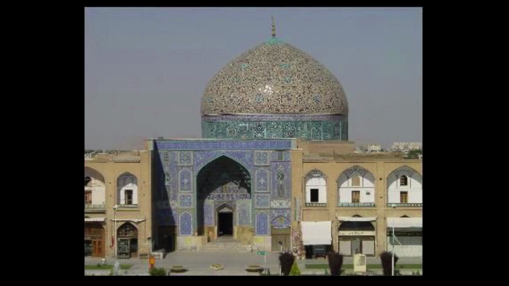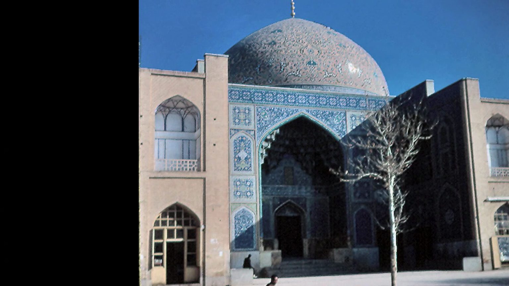And this is the great gateway through to the palace. And exactly across, on the axis across from that, across the other side of the square, is the private mosque of the ruler, the Shah's mosque, seen from ground level.